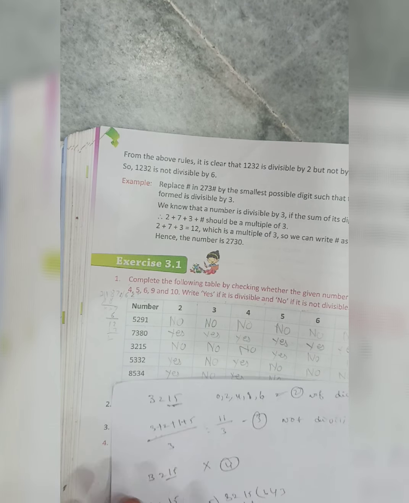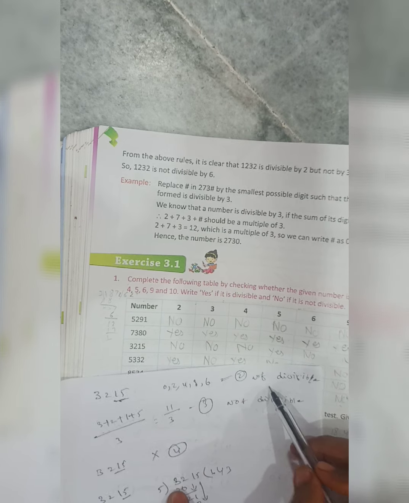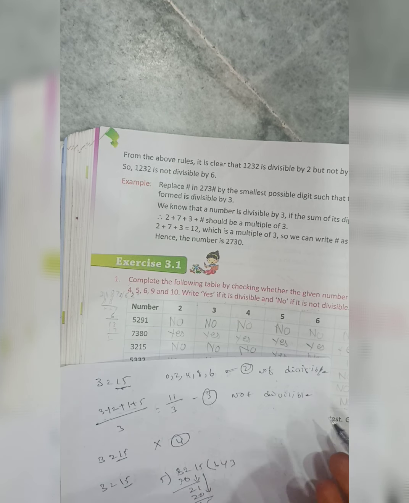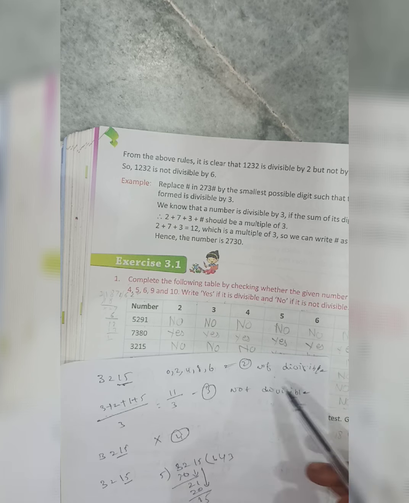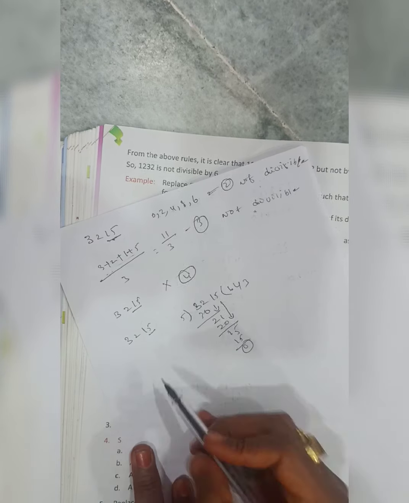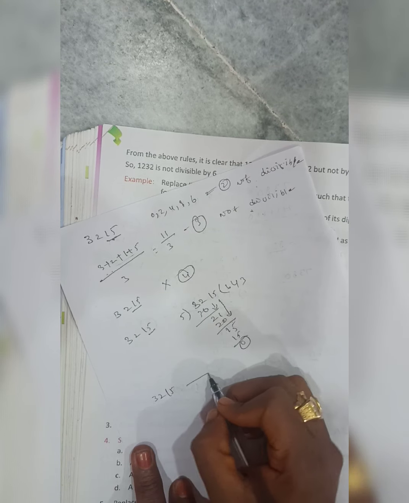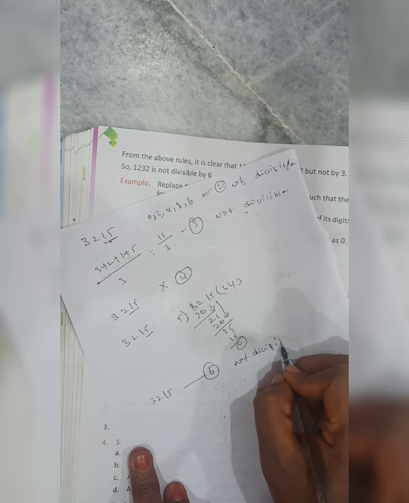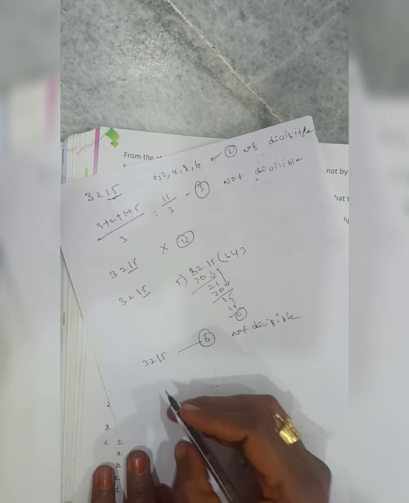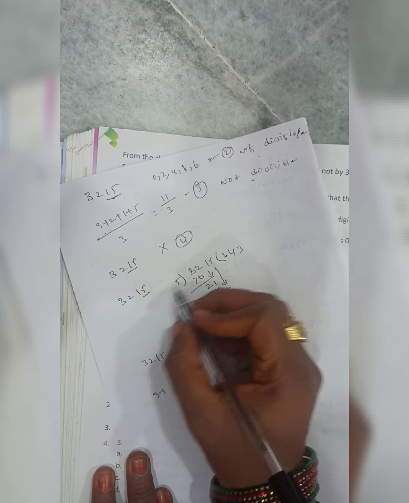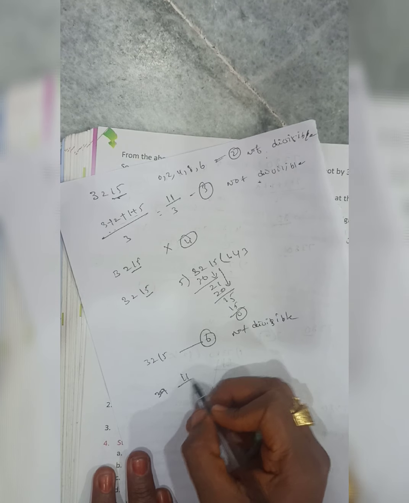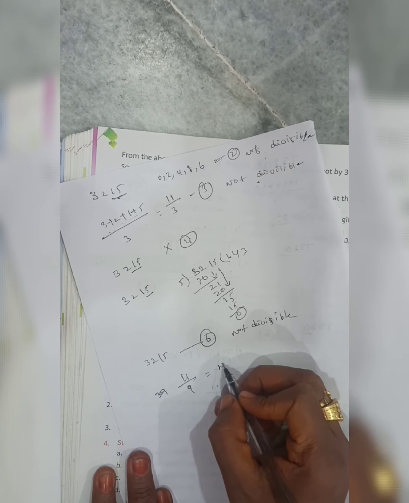Sixth rule, what? If divisible by 2 and divisible by 3, that number is automatically divisible by 6. This number is not divisible by 2 and not divisible by 3. That's why this number is not divisible by 6. Okay. Next, what about 9? Why not divisible by 9? The total we already got is 11, and 11 is not divisible by 9. So not divisible.